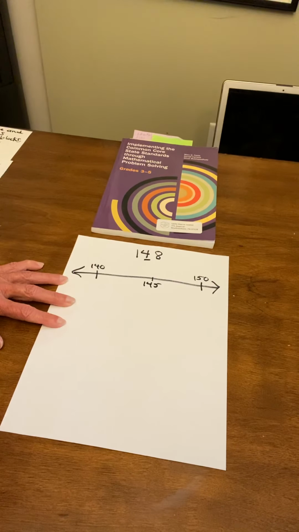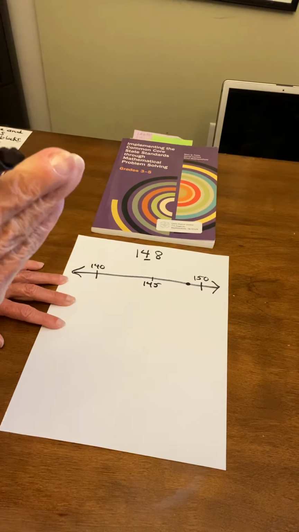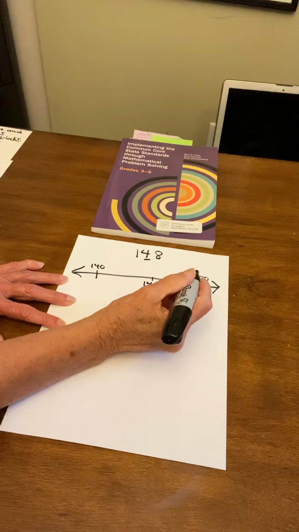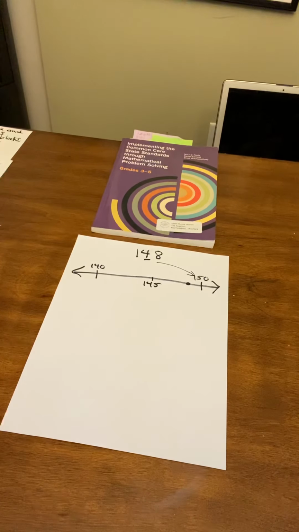Now, where does the 148 fall on this number line? Okay, the 148 is going to be about here, and I'm not measuring. It's about right there, okay? Therefore, it is closer to the 150, all right?